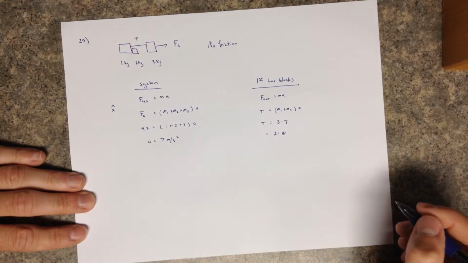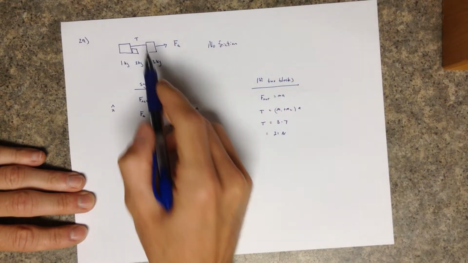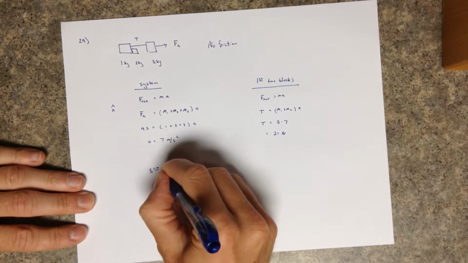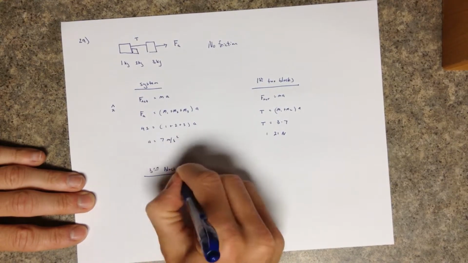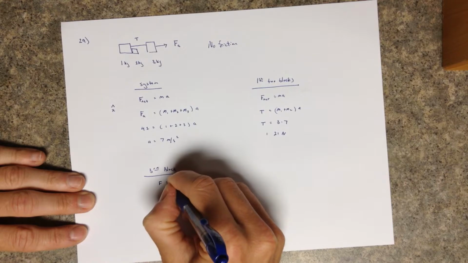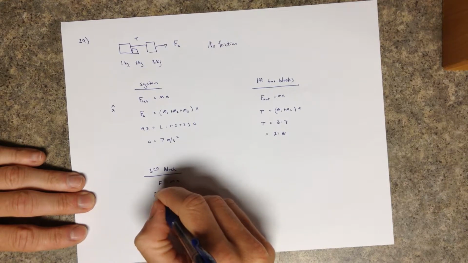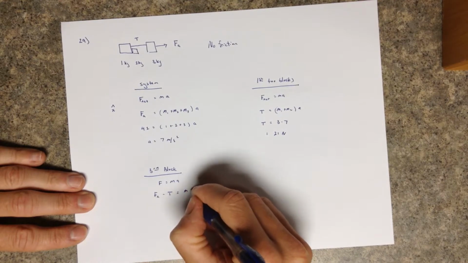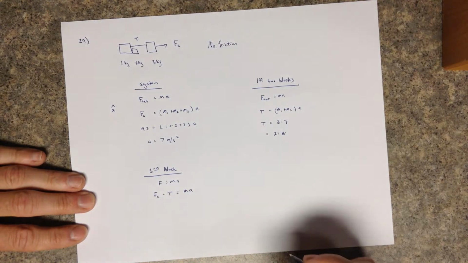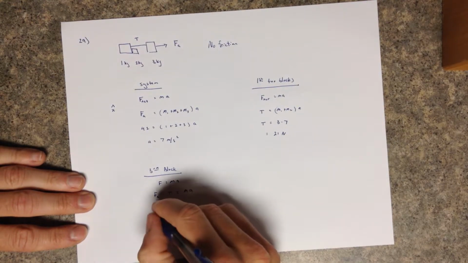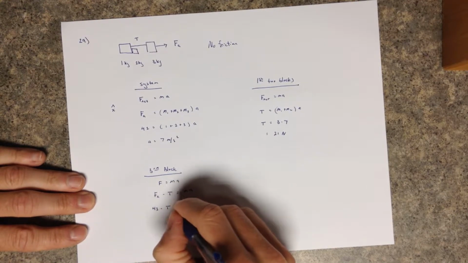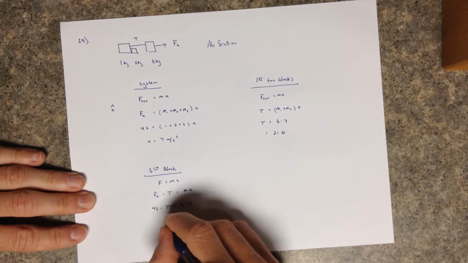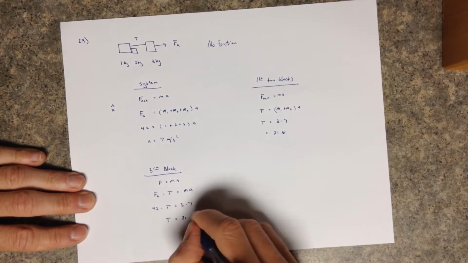Okay? Let's look just at this block. So we'll call that the third block. The third block, if we looked at it, we did an F equals ma for it. It's got an applied force. It's got a tension going the other direction, and then it's just got its own mass times an acceleration. Okay, so this is 42 minus T equals its mass of 3 times 7. And so if we solve for the tension, we'd get 21 newtons.